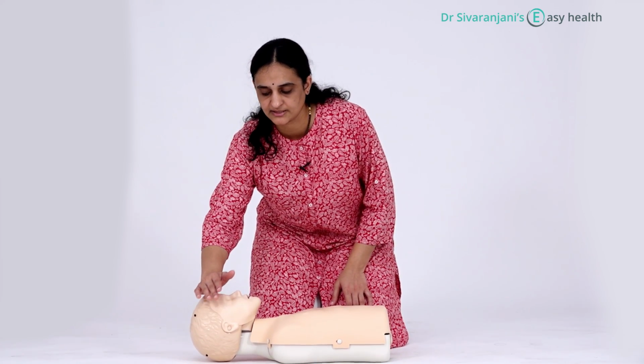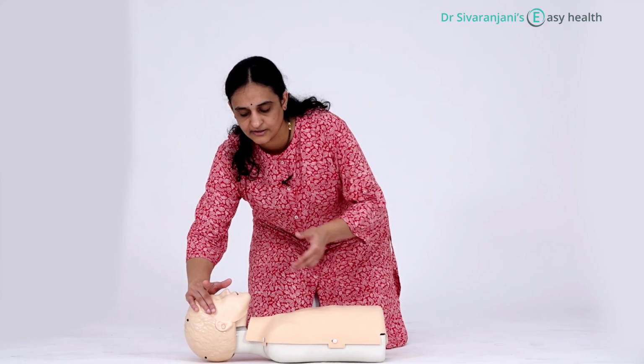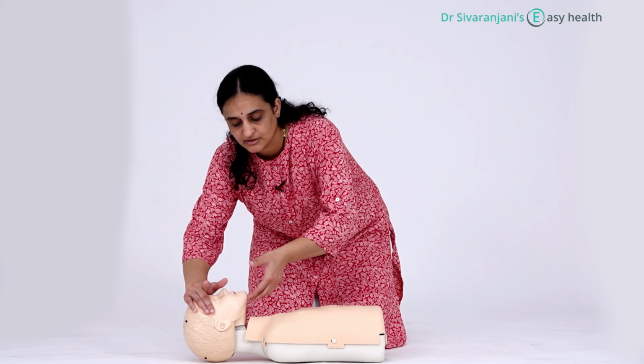Now, these are chest compressions. Then you will have to give 2 breaths. So, how do you give breaths? Tilt the forehead. Use 2 fingers to lift the chin.